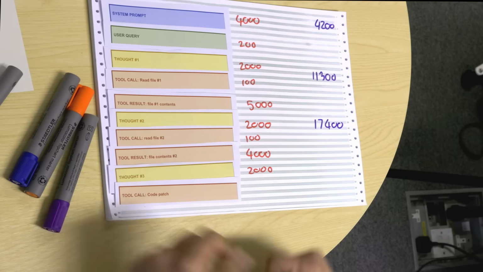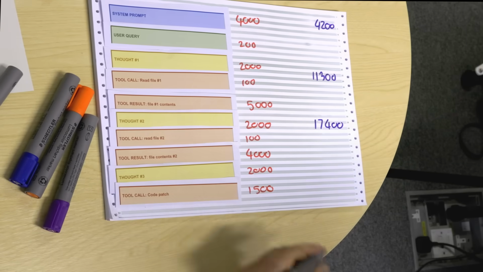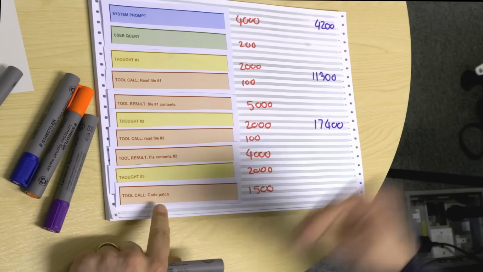right? And so it finally makes a tool call to actually patch the code, which is done kind of using a diff. It says, take out these lines of code, add these lines of code, right? And maybe that's 1,500 tokens, right? Maybe I'm being a bit harsh, but let's say it's a big code change. My code is not good.